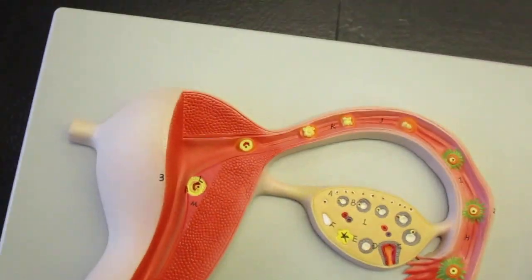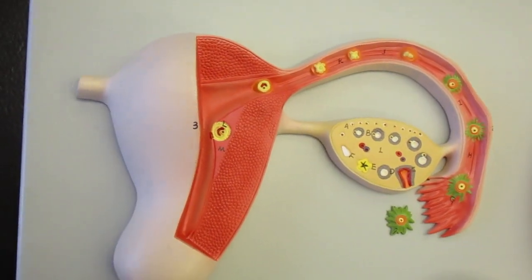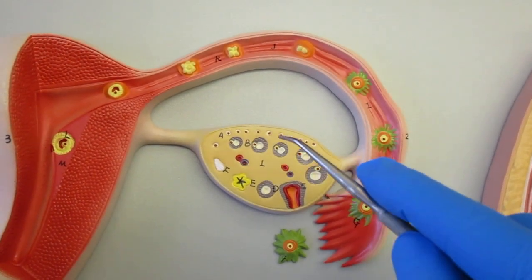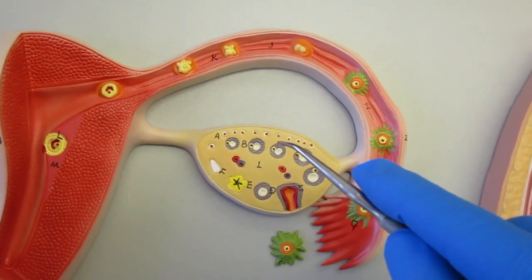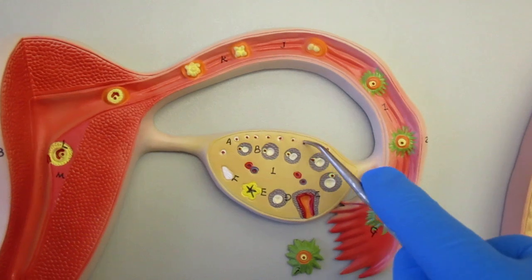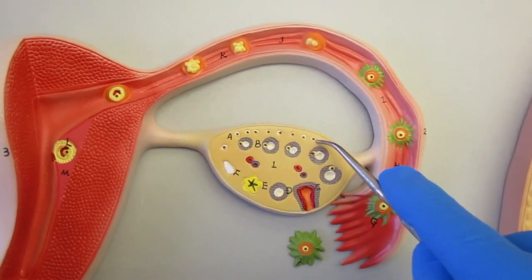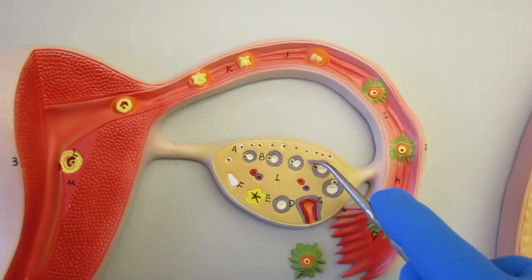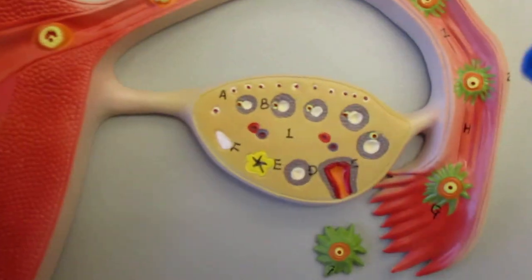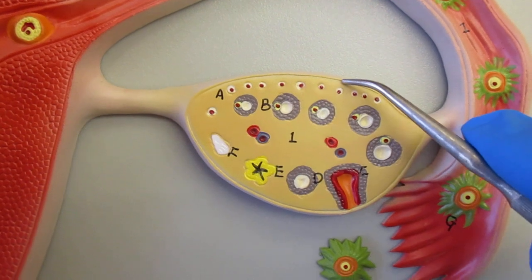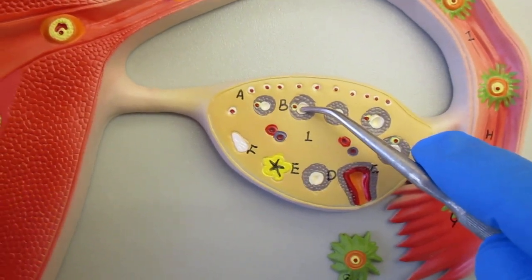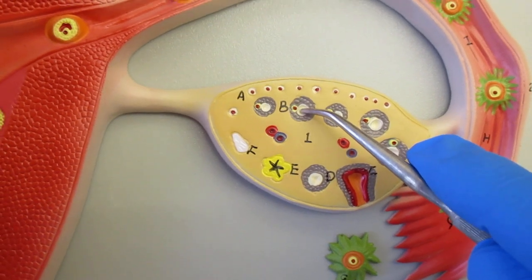Okay, so let me show you some things that I might have forgot here. If you look at all these structures right here, primordial follicles, that's all these right here, these little dots. That's what A is showing you. B is showing you a secondary follicle right here.